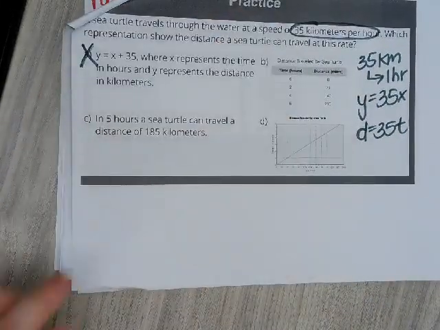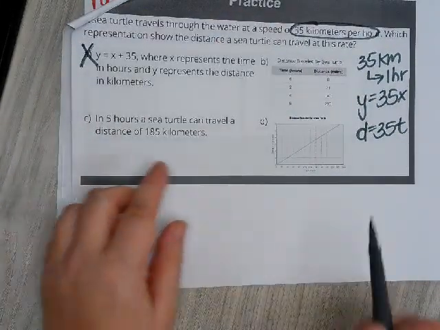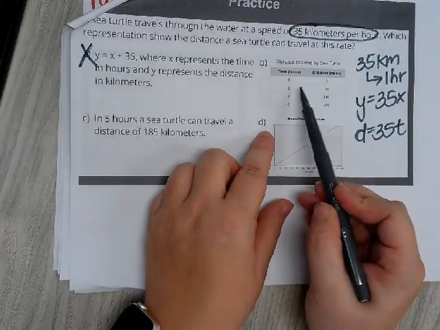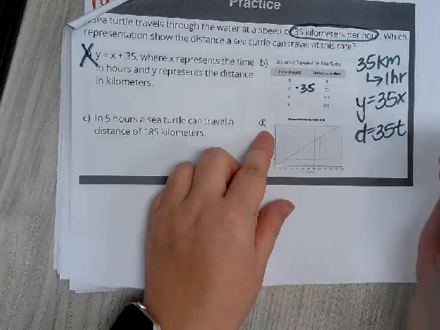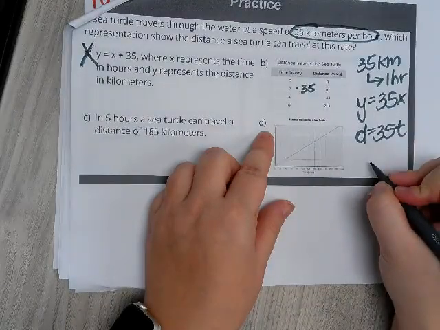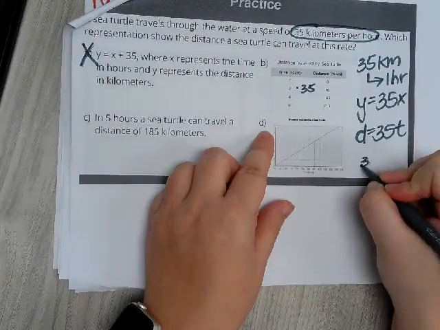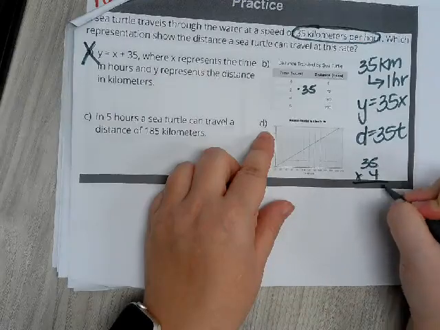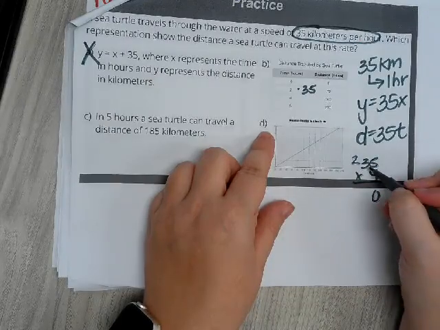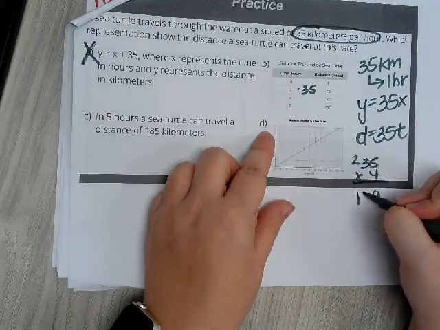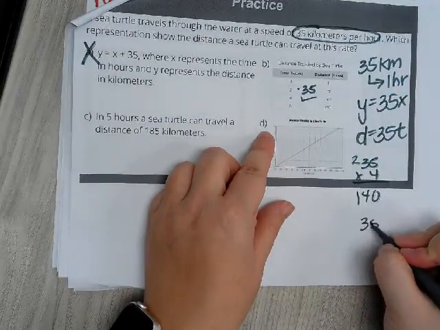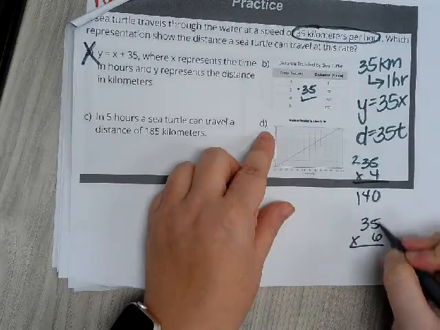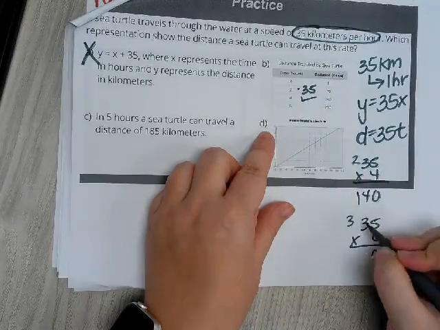Okay, if I look at B, 2 times 35 gets me 70. That's correct. But what if I did 4 times 35? That's 20, carrying my 2. 4 times 3 is 12, plus 2 is 14. That works. And then let's try 35 times 6. That's 30, carrying my 3. 6 times 3 is 18, plus 3 is 21. That's correct.